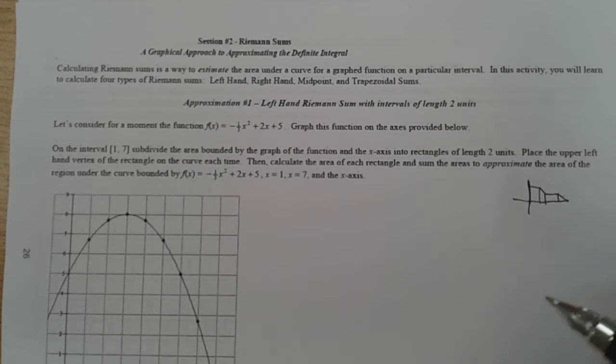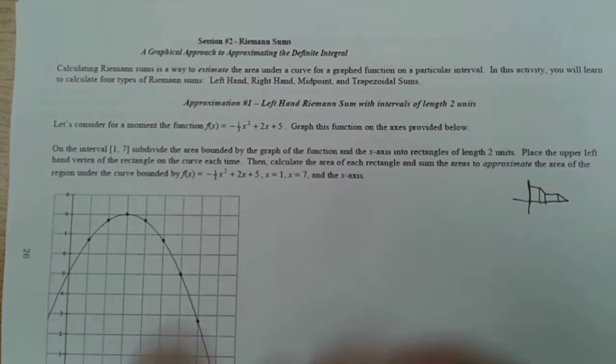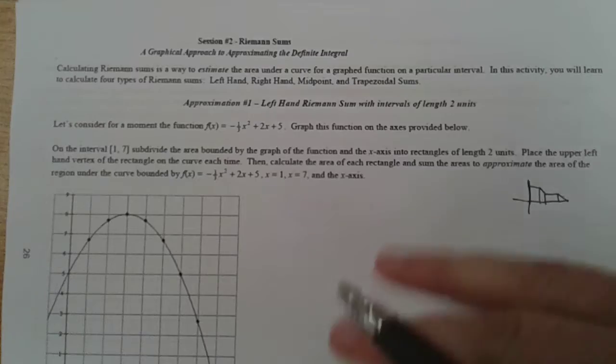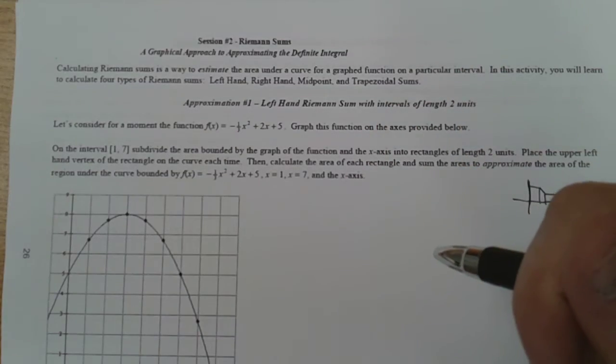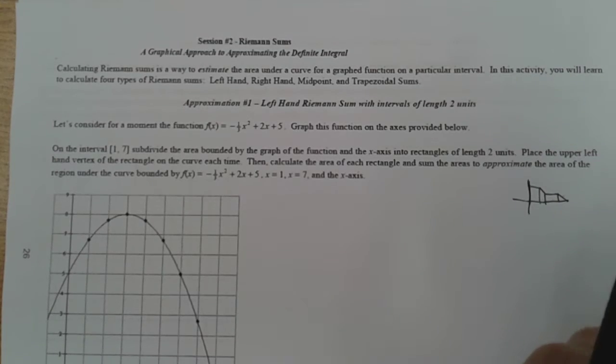So what we're going to do is look at different ones: a left hand, a right hand, a midpoint, and a trapezoidal. Now, what's going to happen in this unit is it's going to be a very, very tedious unit, as in it takes more time to do it. The difficulty is low. The time takes a little bit longer because you're having to find all these little areas, and hopefully you'll start seeing some shortcuts that you'll cut out of it.